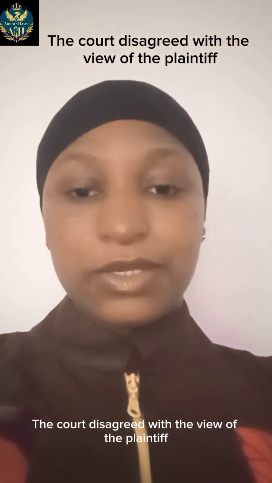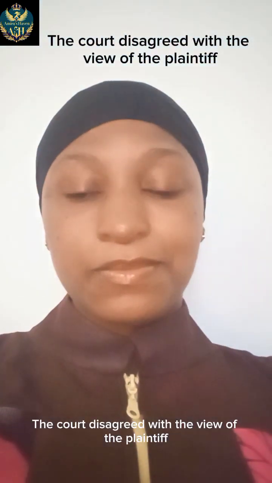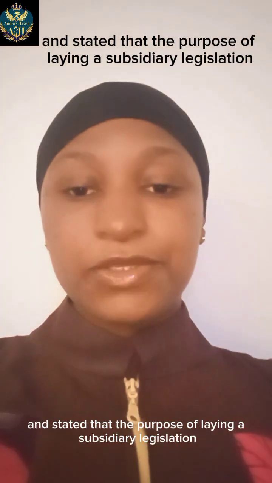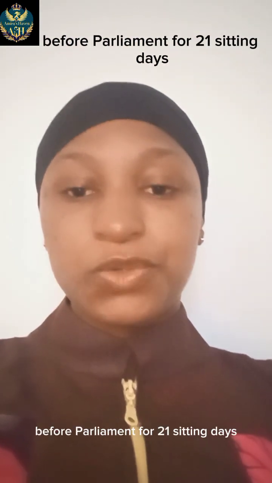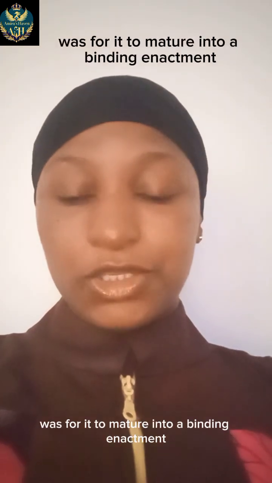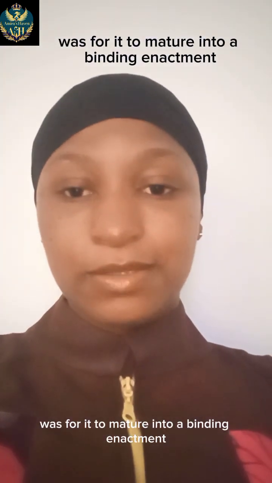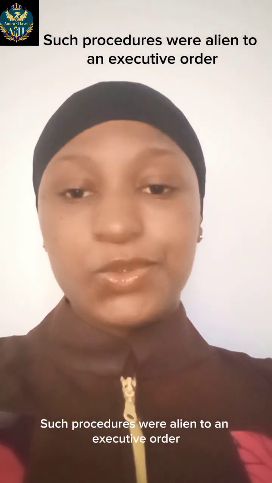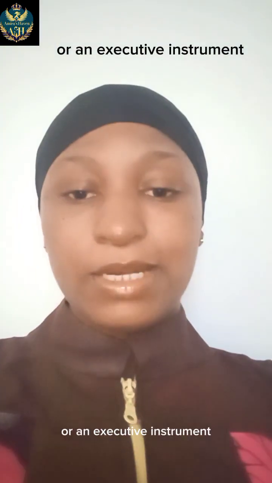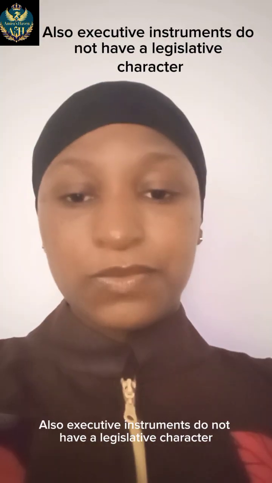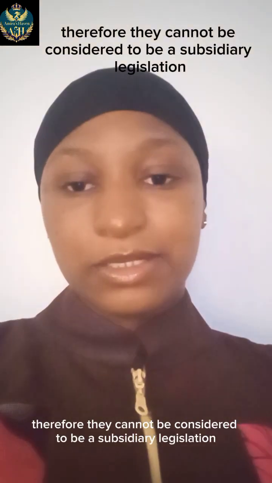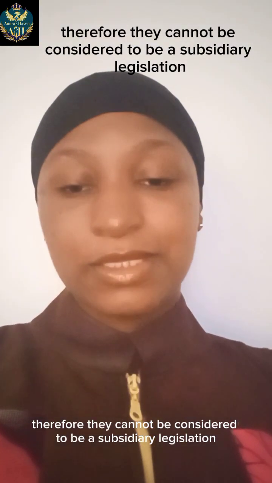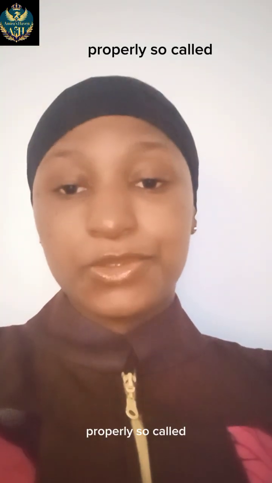The court disagreed with the view of the plaintiff and stated that the purpose of laying a subsidiary legislation before Parliament for 21 sitting days was for it to mature into a binding enactment. Such procedures were alien to an executive order or an executive instrument. Also, executive instruments do not have a legislative character. Therefore, they cannot be considered to be a subsidiary legislation properly so called.